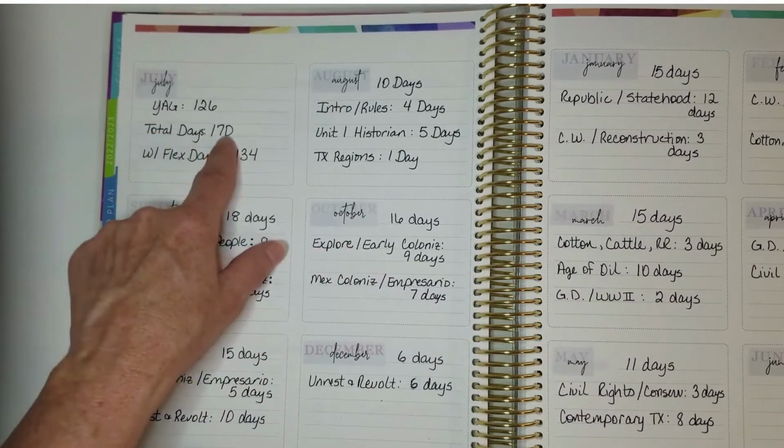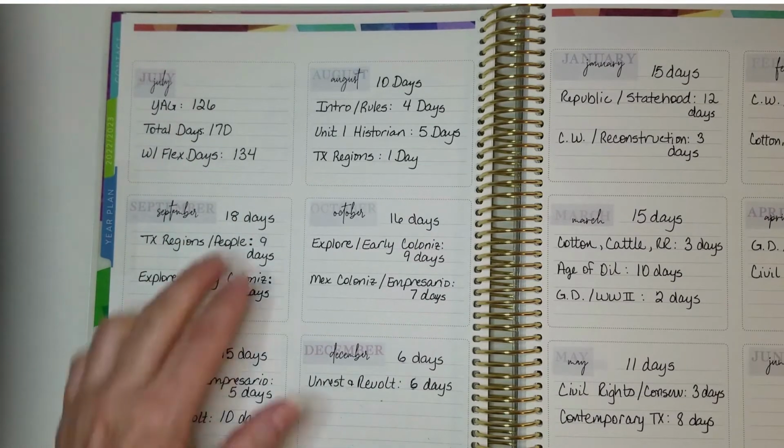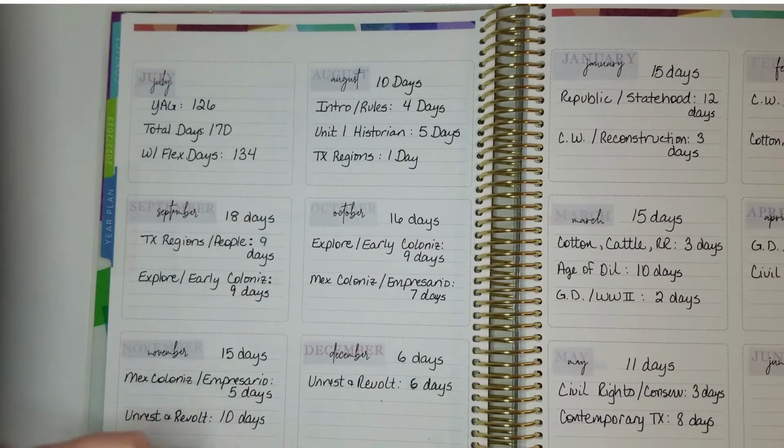Our school district has a total of 170 days. And with flex days, that gives me 134 to teach. What I have done is I have taken out the week of STAR. I have taken out the 2 weeks that we have exams, both first and second semester. I've taken out any Fridays that we have that are PD or early release. I have also taken out all of our flex days.